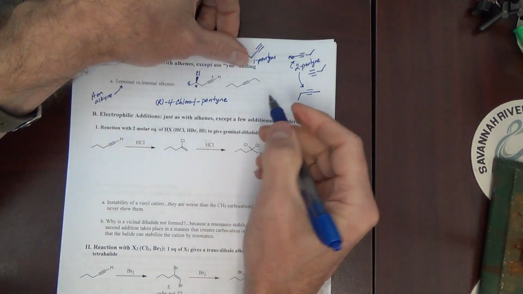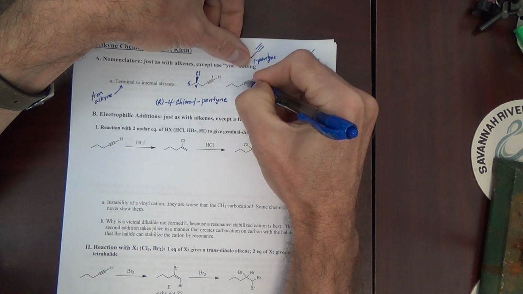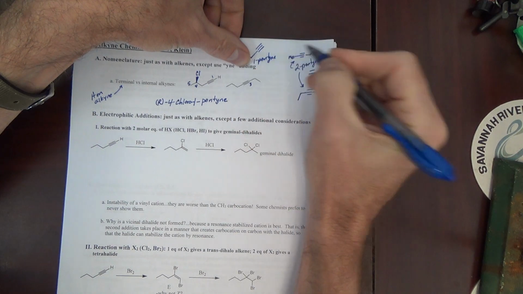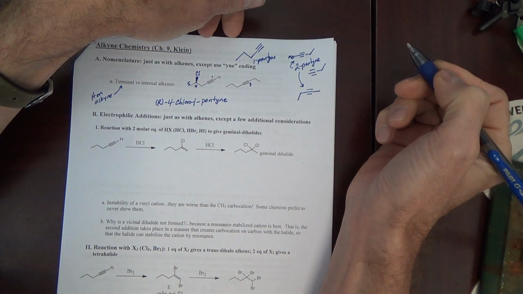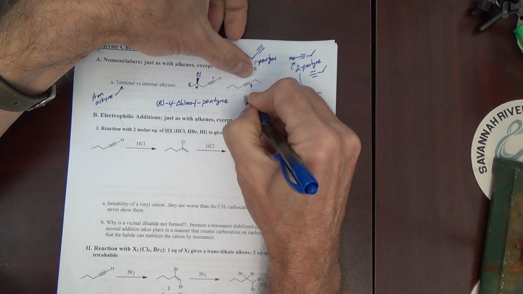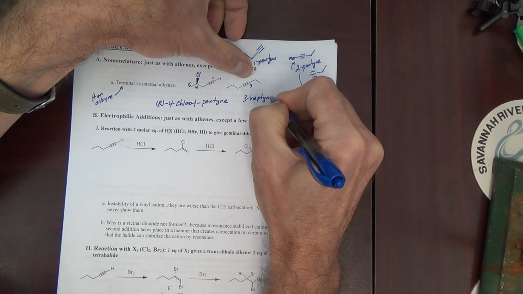Let's name the next compound. 1, 2, 3, it'd be this way. 3, 4, 5, 6, 7. There's only one long chain, alkyne. 3-heptyne.